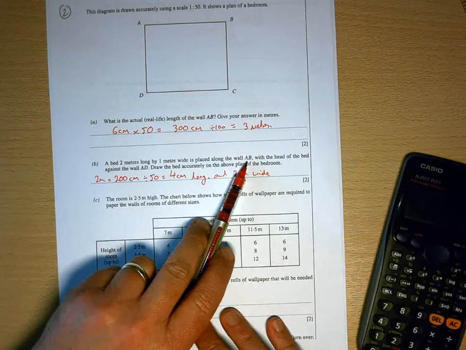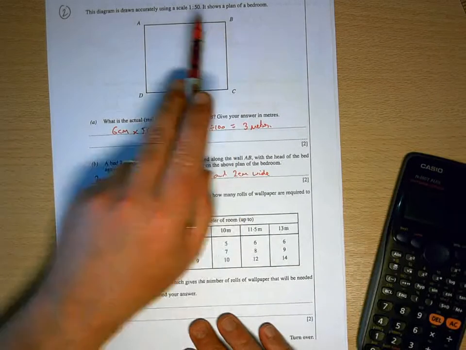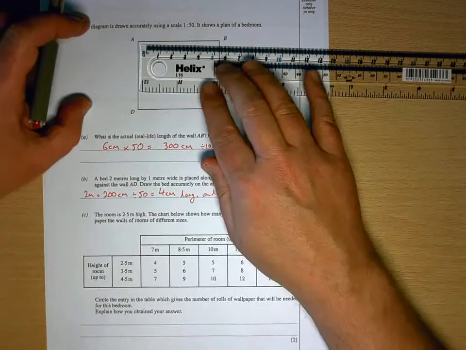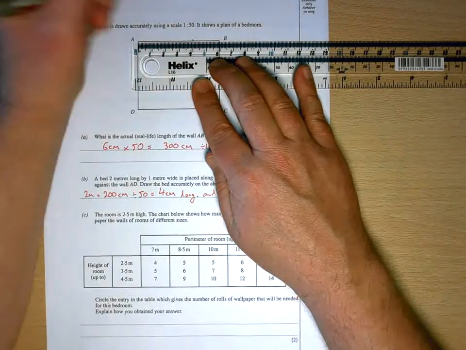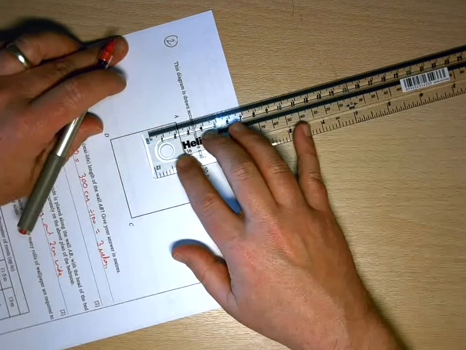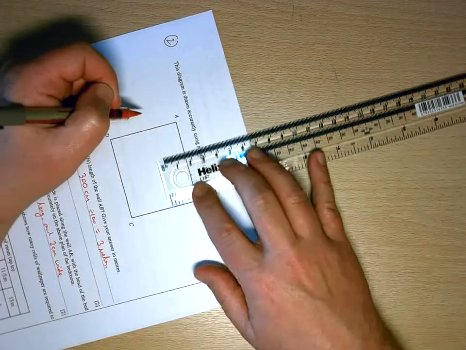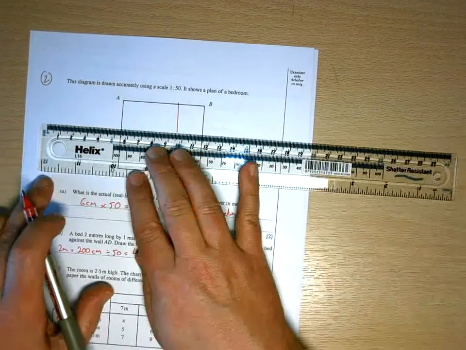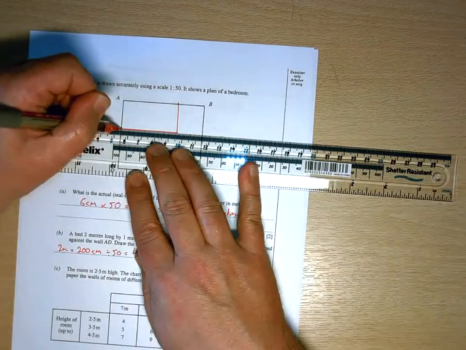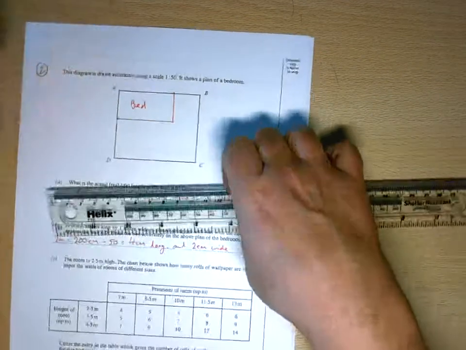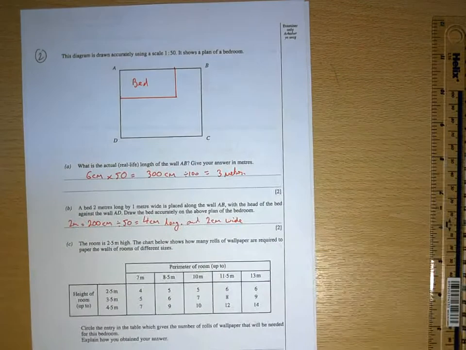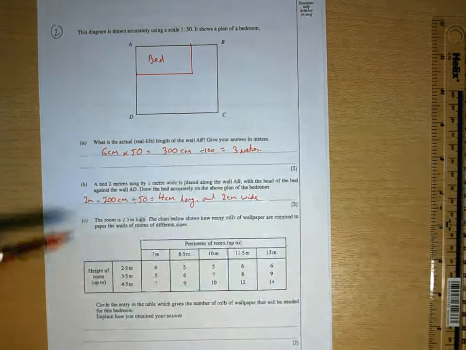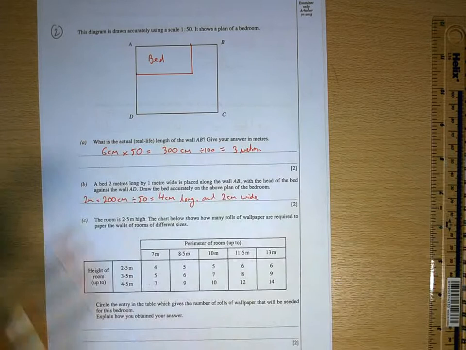I'm going to draw that on the plan. So it's lengthwise AB and the head is against AD. So it's going to be 4 centimeters that way and 2 centimeters that way. So there's the bed on the scale drawing.